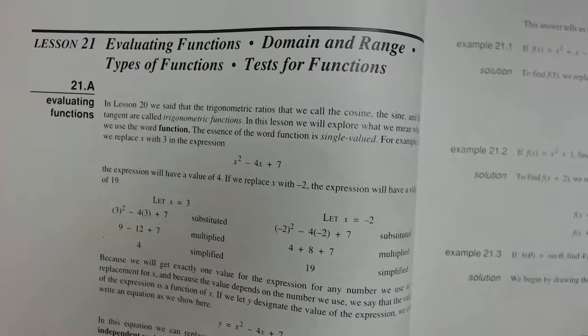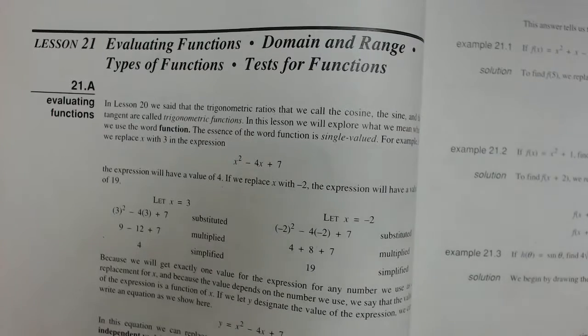Advanced Math Lesson 21: evaluating functions, domain and range, types of functions, and tests for functions. We're going to try to go as fast as we can. It's a lot of information, but it's not very difficult. So hopefully I can get this all in 10 minutes or less. Starting with evaluation of functions.